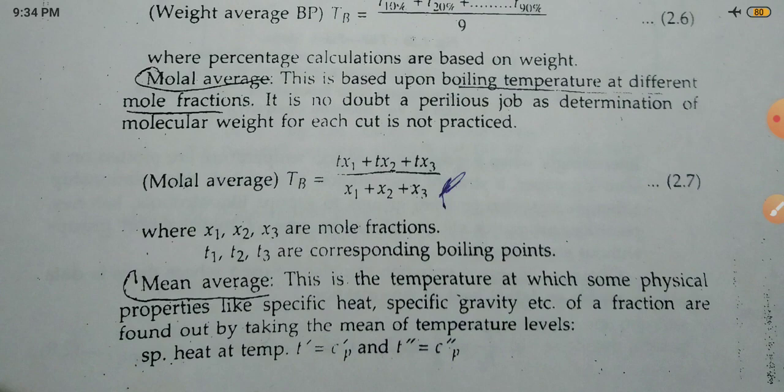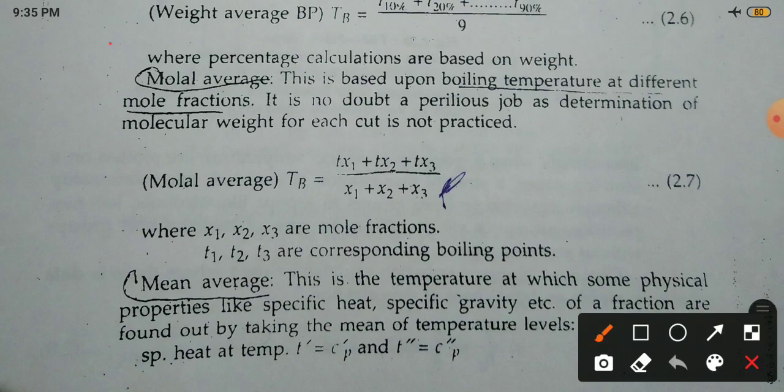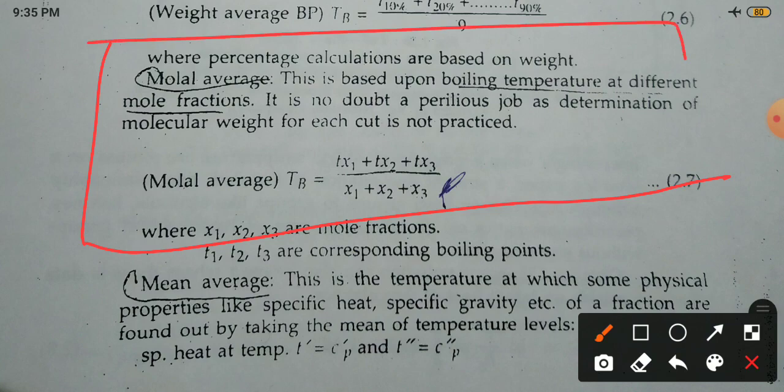Molar average TB = (T1x1 + T2x2 + T3x3) / (x1 + x2 + x3). These equations are special, write them down. Okay, all points regarding that. What are x1, x2 and x3? These are the mole fractions, and T is the corresponding boiling point.